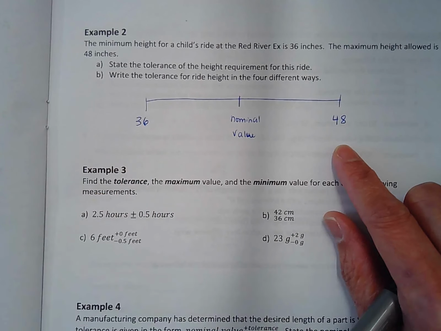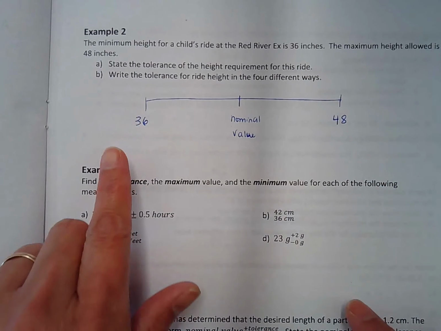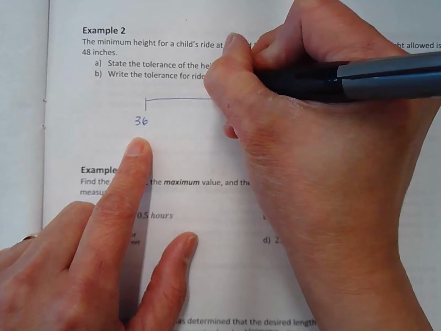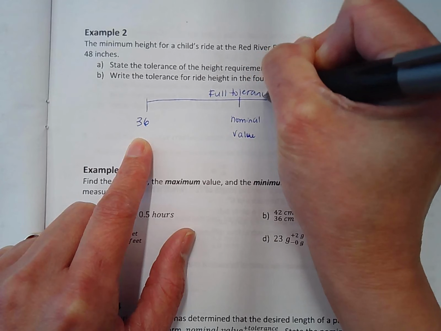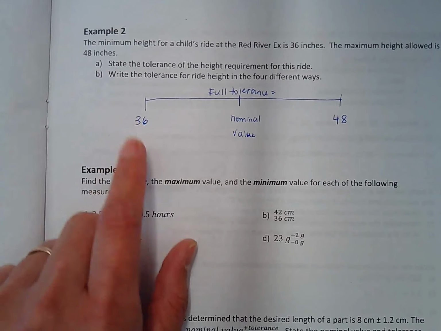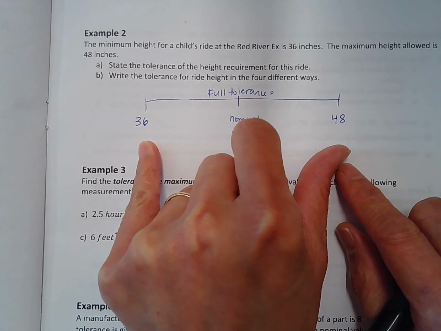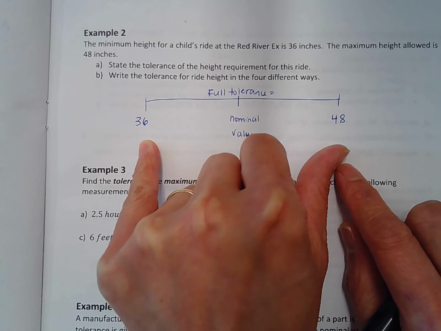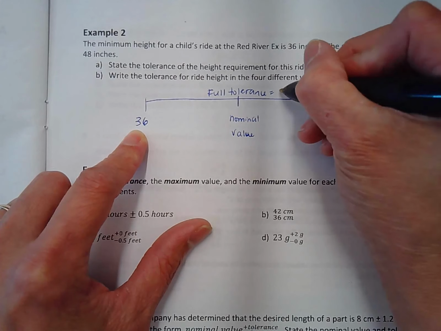How do we know that one? So we can go from here. Well, what's a full tolerance? 12 inches. Okay. So from 36 to 48, there's a gap of 12 inches.